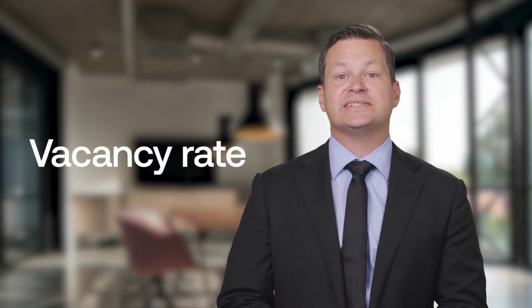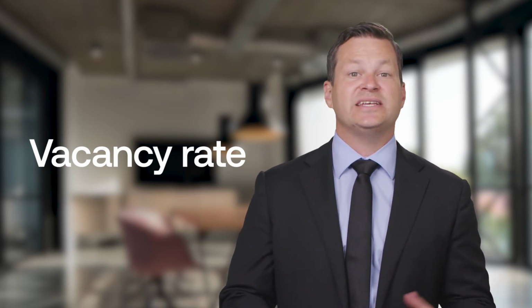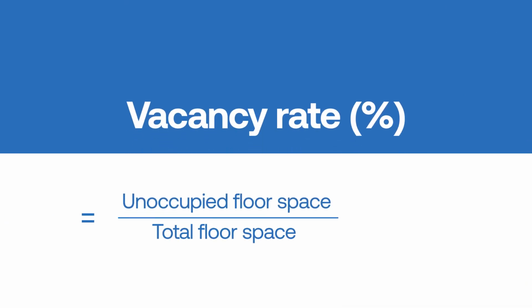Charter Hall. The vacancy rate refers to the extent that a property is vacant or how much of the building is not leased. It's the exact opposite of the occupancy rate. A low vacancy rate is good because it means that the property is providing more income that is available to be distributed to the fund's investors.